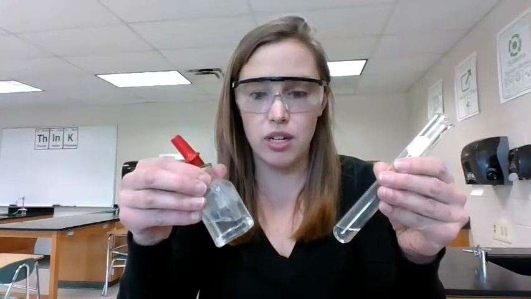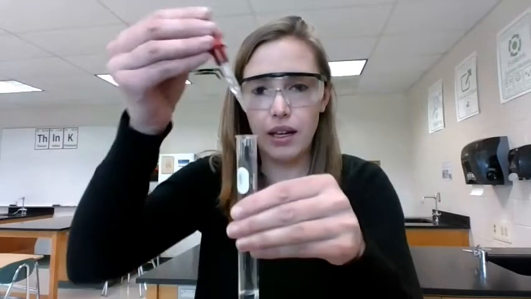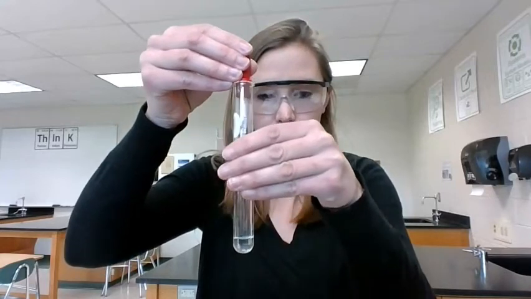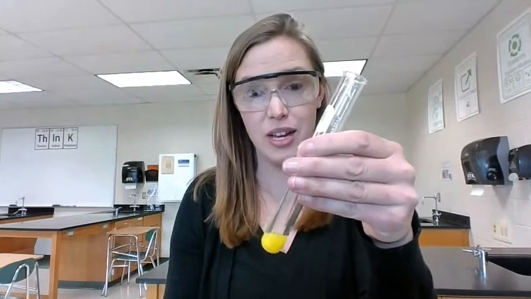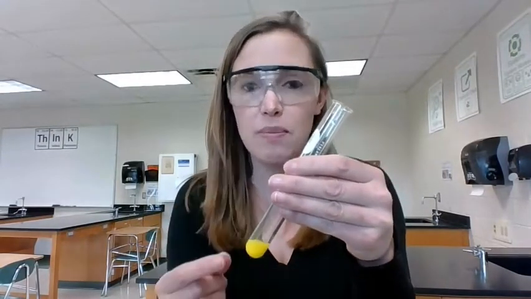So just to get you thinking, I have a clear aqueous solution of potassium iodide, and I have a clear aqueous solution of lead(II) nitrate. So these are both aqueous, they are both clear. If I add my lead(II) nitrate, let's watch what happens. You should see pretty clearly it turns yellow. That yellow is actually a solid that's formed from these two aqueous solutions.